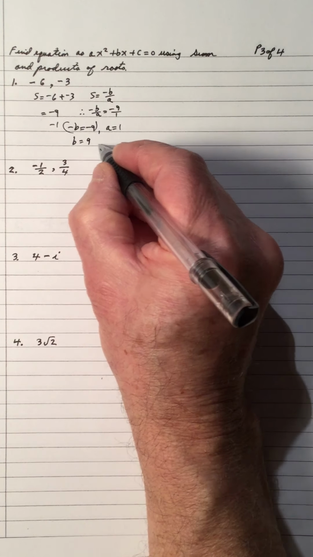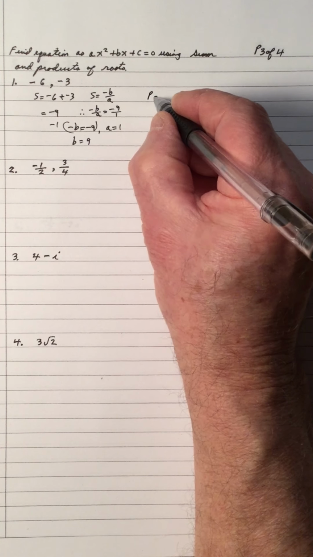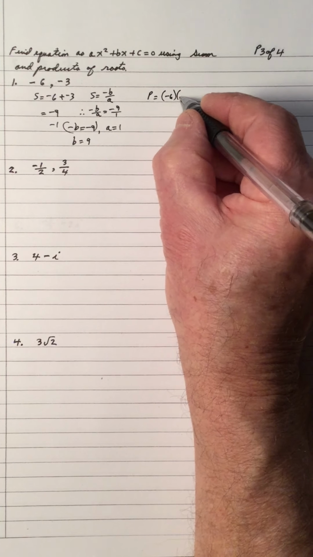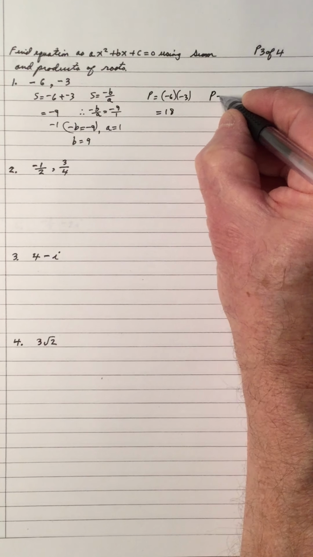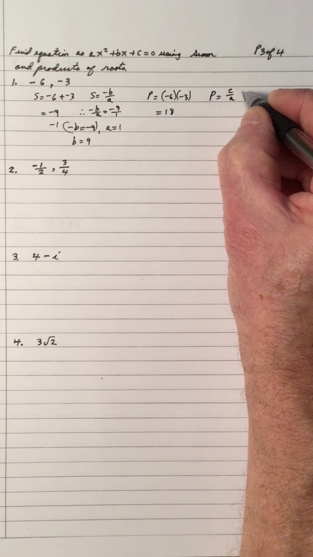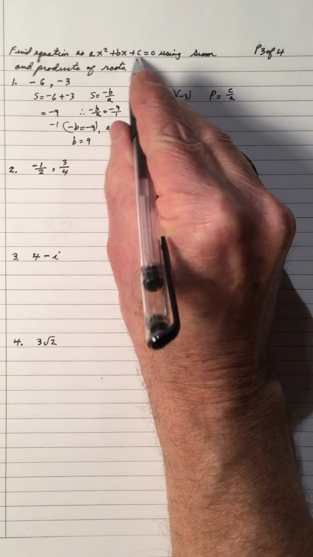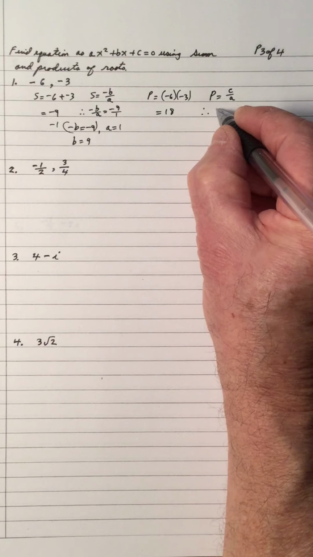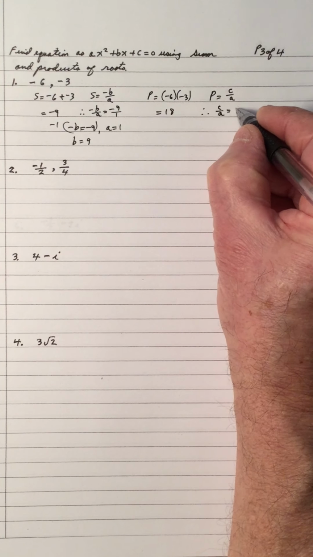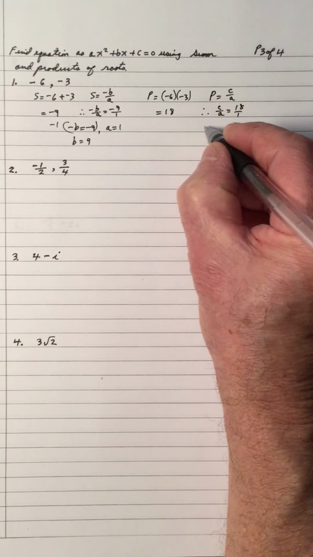Now we need to find what c is. So let's get the product of the roots. The product is negative 6 times negative 3, which is 18. And the product is the c over the a when it's in this form, ax squared plus bx plus c equals 0. Therefore, the product, c over a, is equal to 18 over 1.